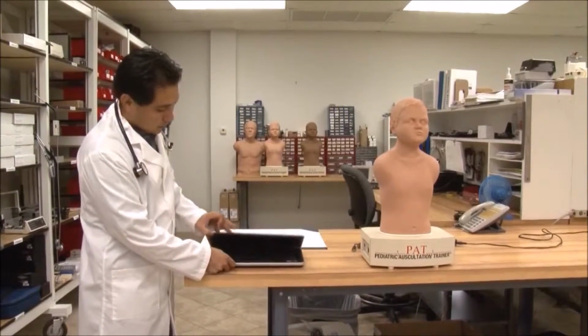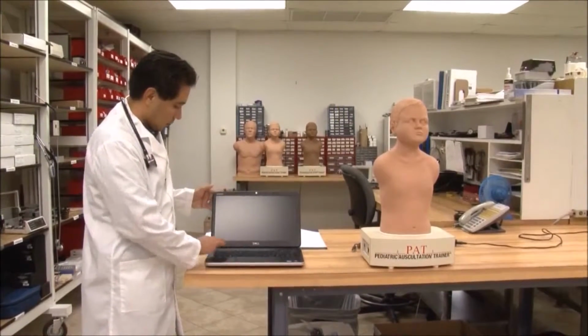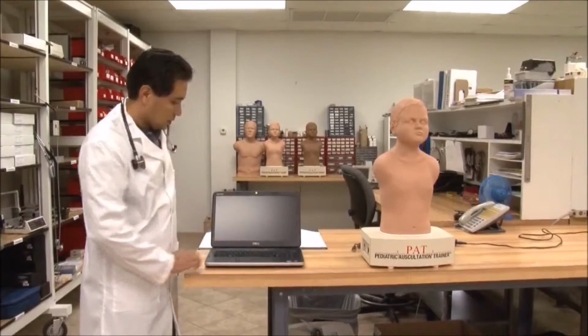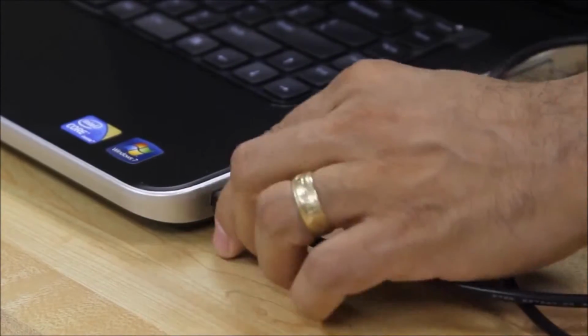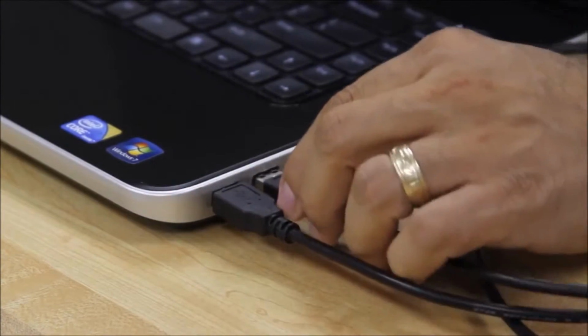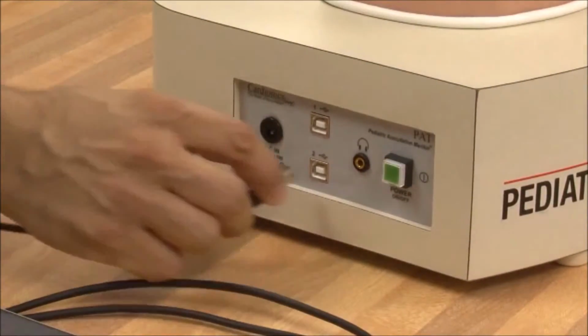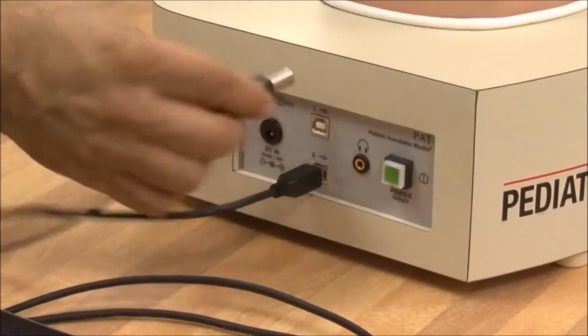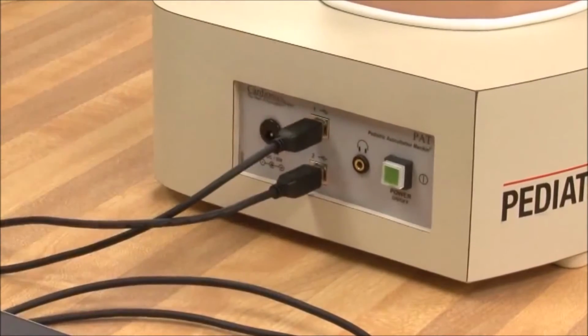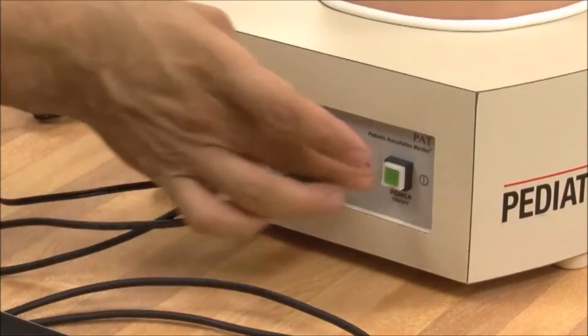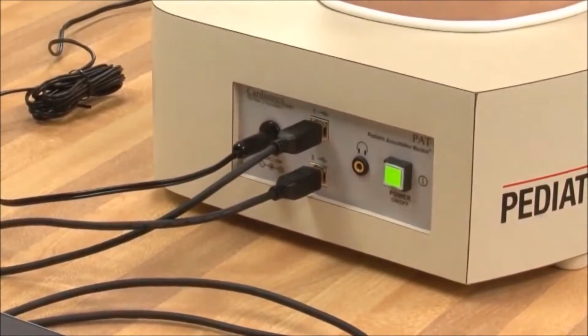By now you will have unpacked and verified that all components are present and in good condition. To continue setup, connect the two USB cables to the Dell laptop, then to the ports in the base of the PAT mannequin. Connect the mannequin's power cable, press the power button on the mannequin, and confirm the green light comes on.